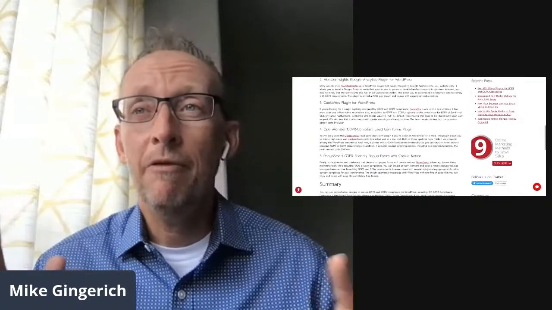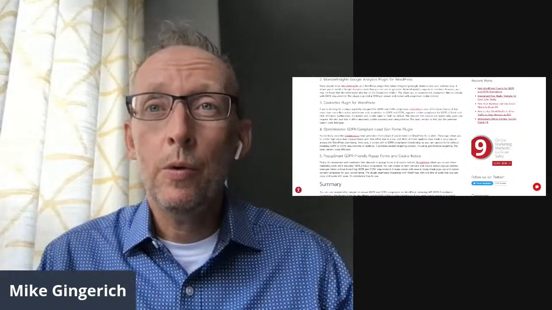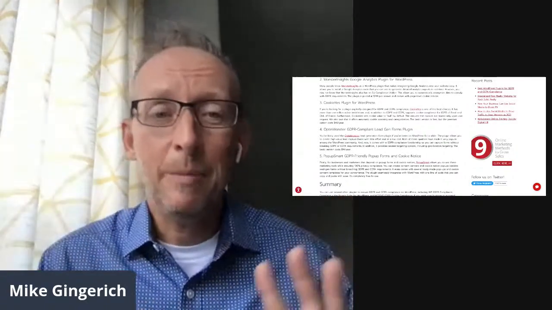And then the other piece with that is that Monster Insights also has an EU compliance add-on. Now that's a paid add-on, $199 a year, but it can do page level cookie notices and GDPR requirements. Other options include Cookie Yes. Monster has a GDPR compliant lead gen forms plugin, and a pop-up smart GDPR friendly pop-up forms and cookie notice. So if your business has pop-up forms and you want to make sure that you're doing well within those, you can use these pieces here.